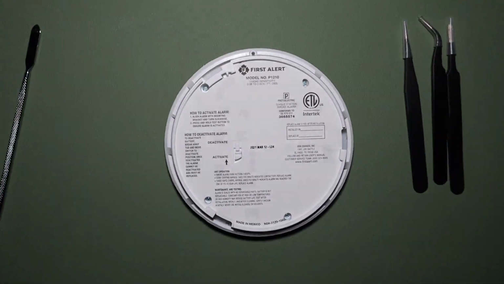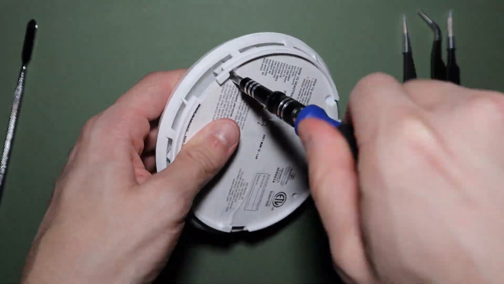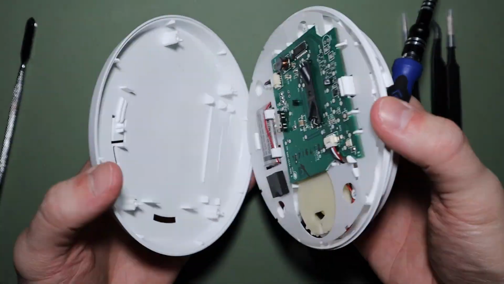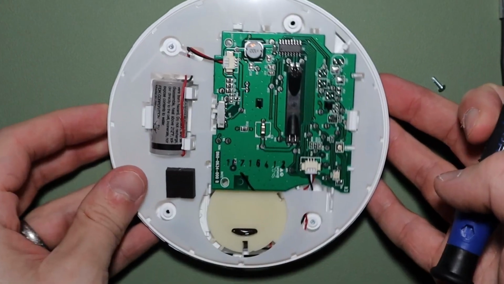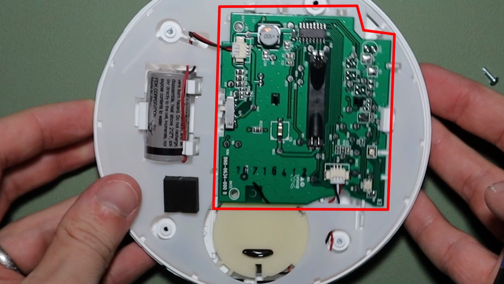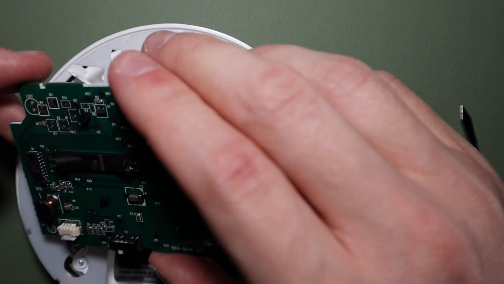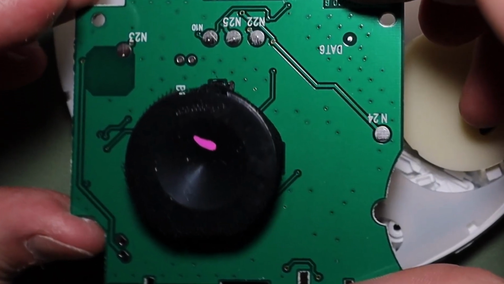To gain access to the internal components of the smoke alarm, 4 screws are hidden behind the glued paper instructions that I've already taken the liberty to cut away. With the faceplate removed, the smoke alarm reveals that it's made up of 4 main components: a lithium battery, a PCB or printed circuit board, a speaker or buzzer where the sound is produced, and a hidden smoke chamber attached to the back of the circuit board.